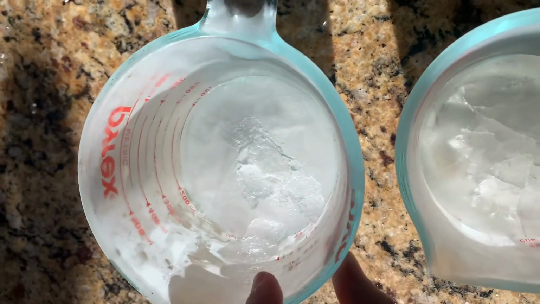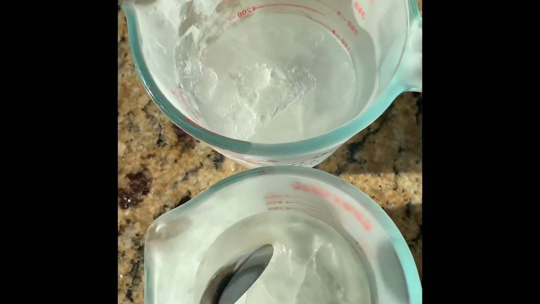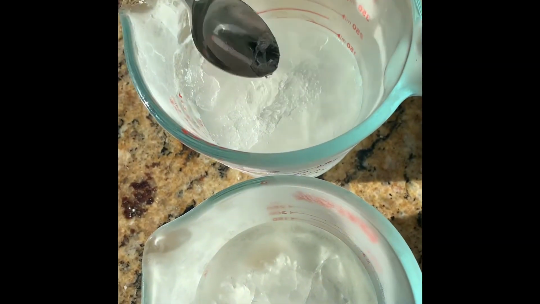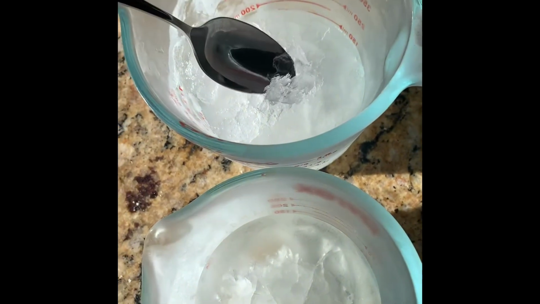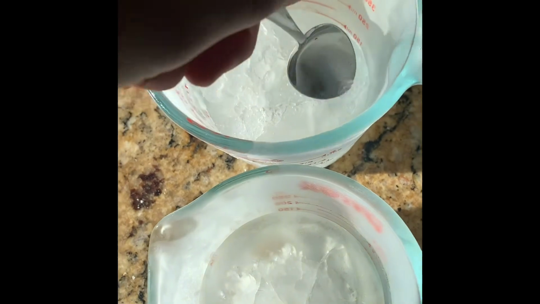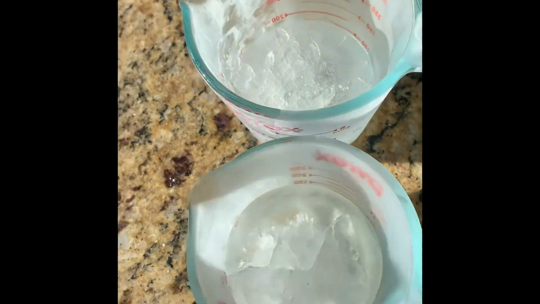It didn't freeze all the way, indicating that it probably has a lower freezing point, excuse me. So you can see that better here, that it's broken up really easily, whereas the other one, nothing happened when I jammed my spoon into it.